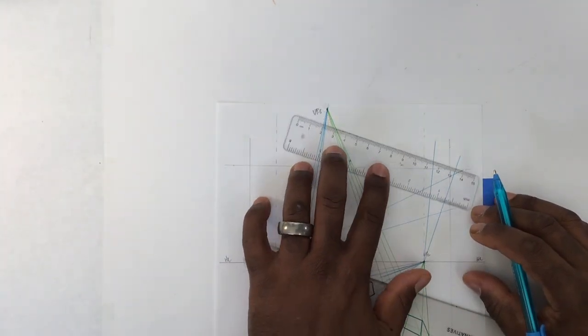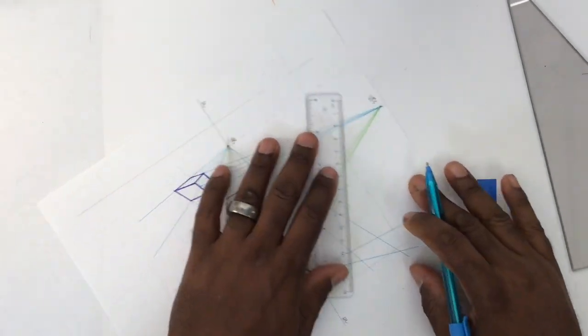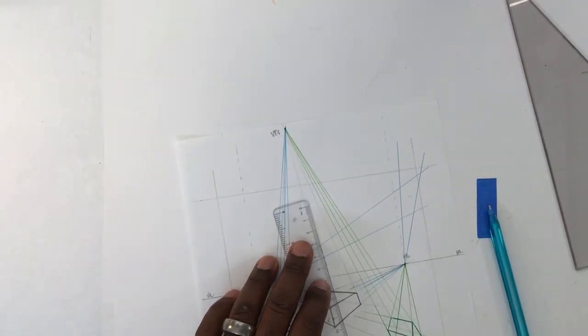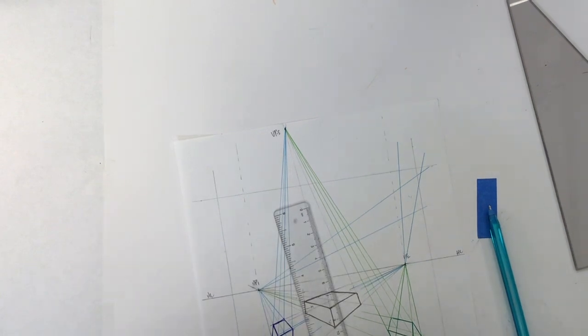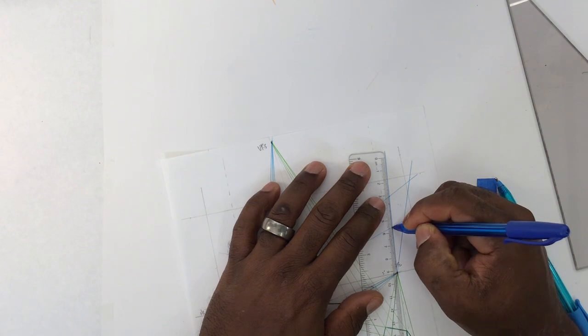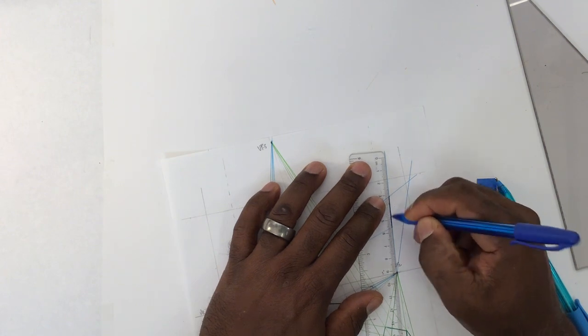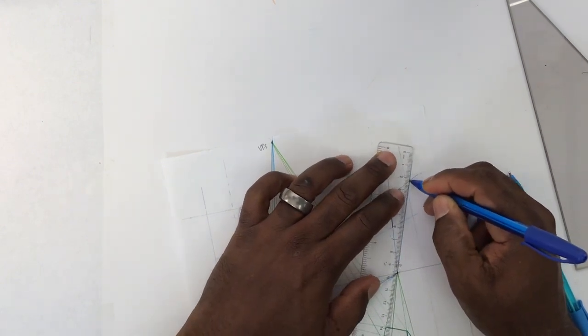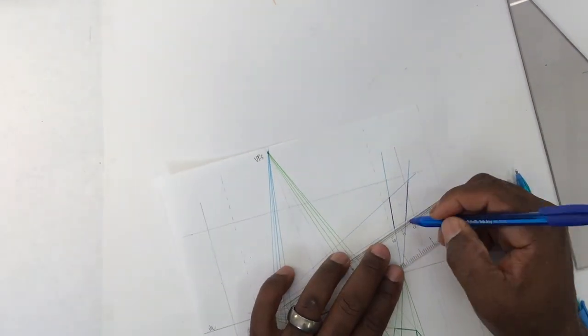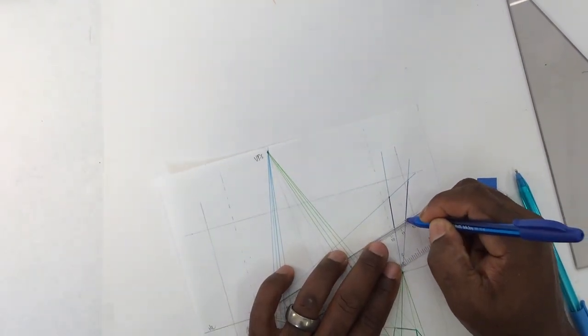It'll reach fine. So that's the base of the box. Let me darken that and use the ruler, just so that it is clear to you, the viewer.